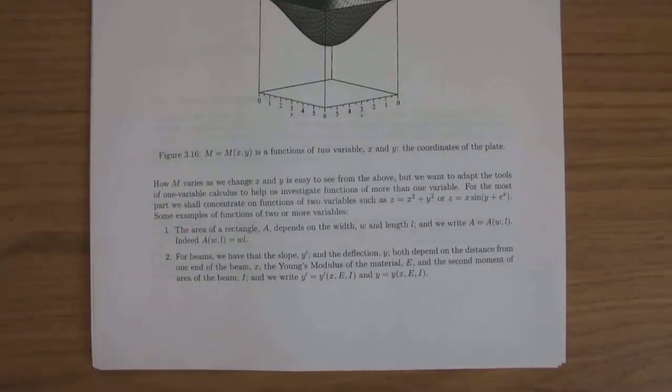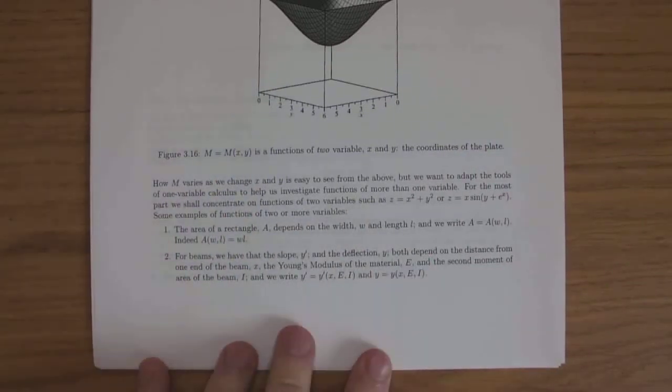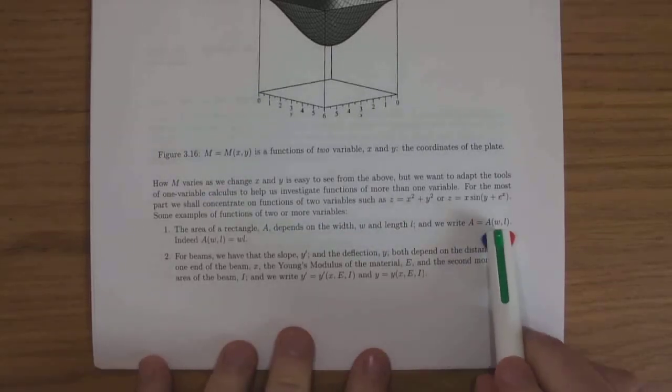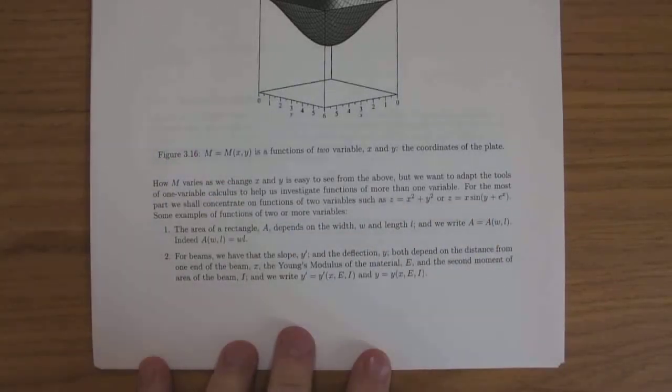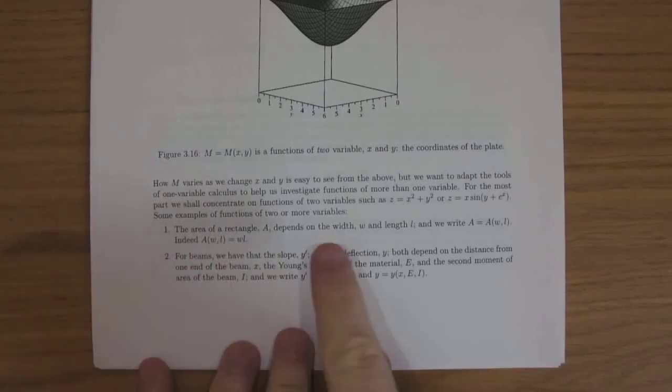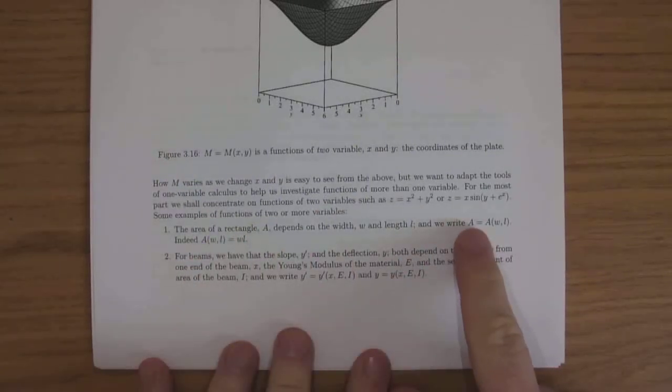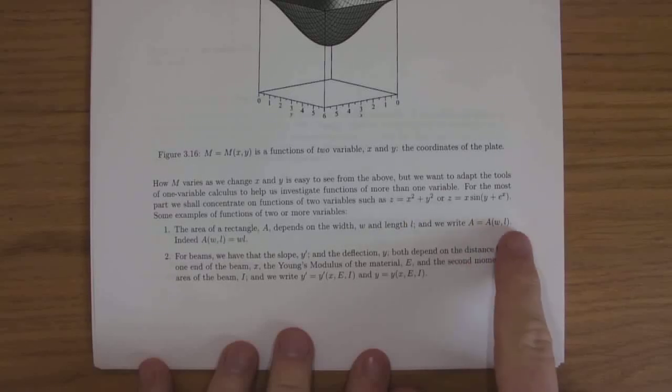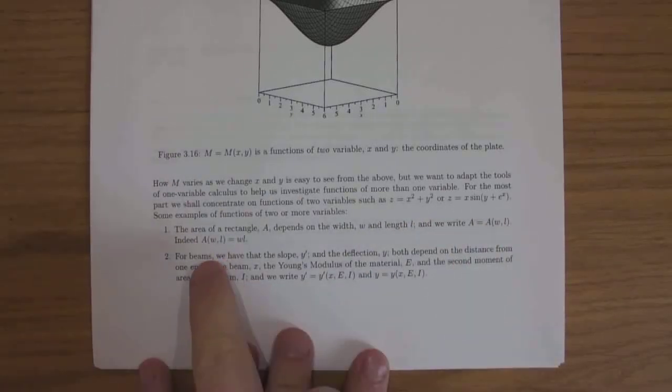Okay. So a simple example is the area of a rectangle is a function of two variables. It depends on the width and the length. So you can write that area is a function of width and length, and indeed there is a little formula for it. The area of a rectangle with width w and length l is w by l.